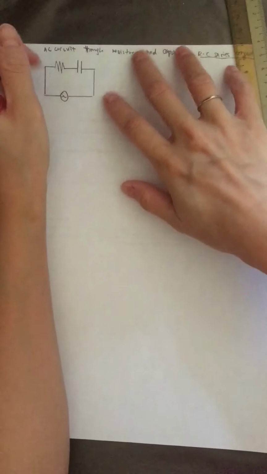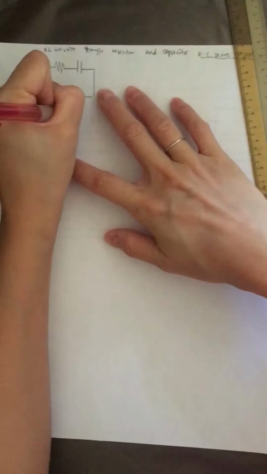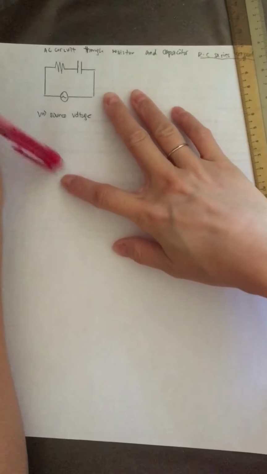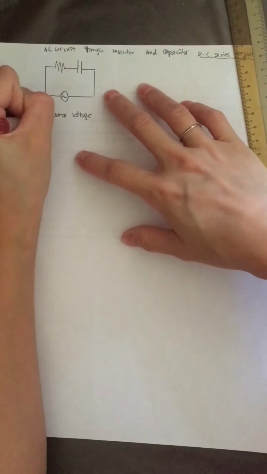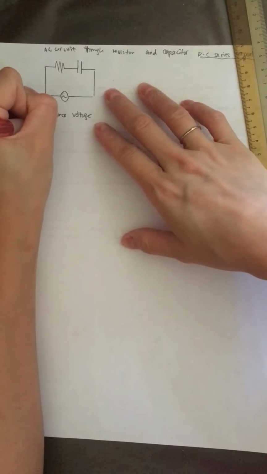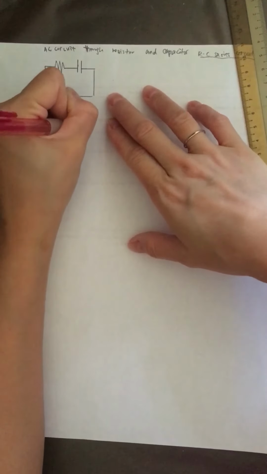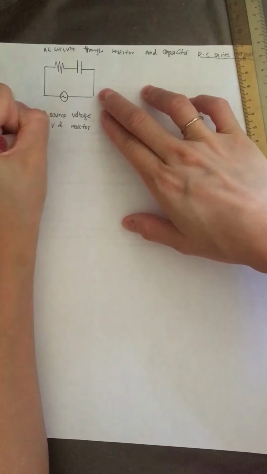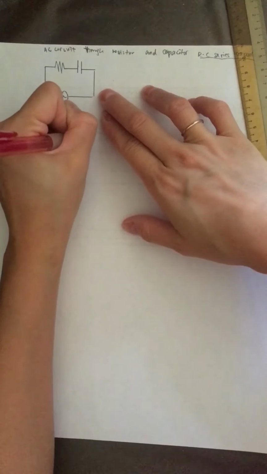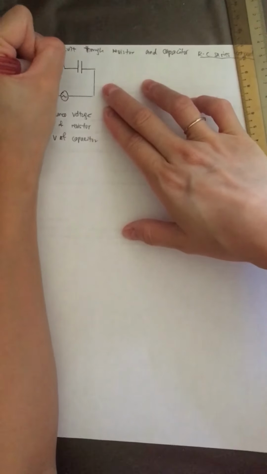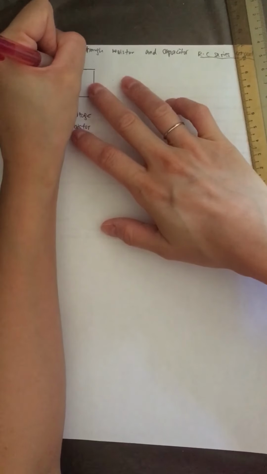So same as here, for the source voltage I denote it as V, and your voltage across R we denote it as VR. Well, your VC is your voltage across your capacitor. And this one is a resistor with resistance R, and also a capacitor with capacitance C.